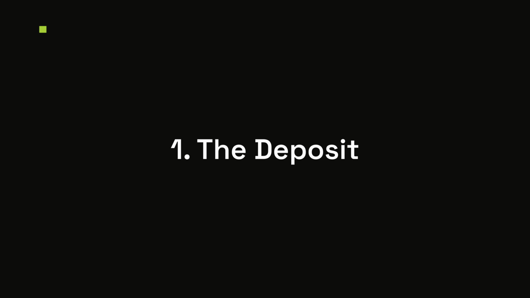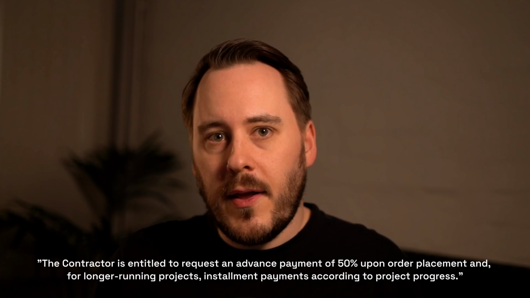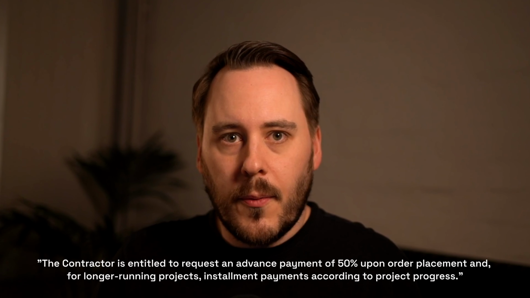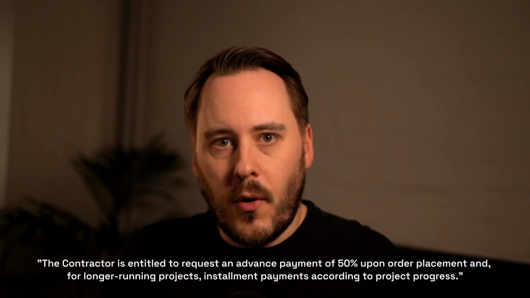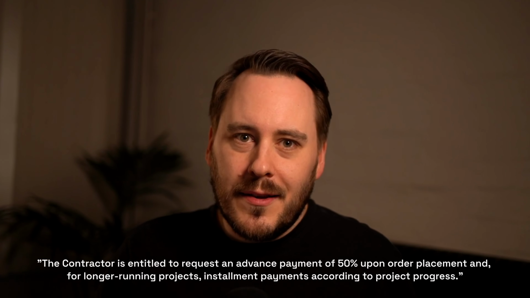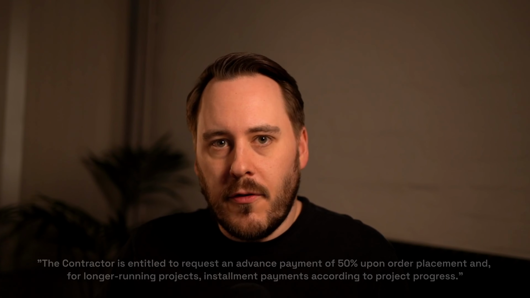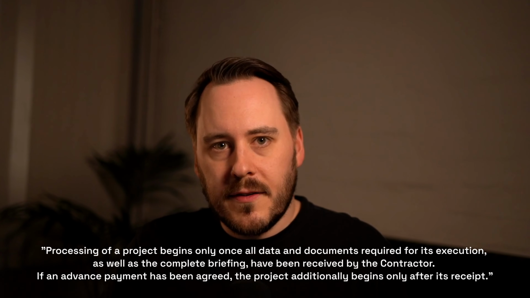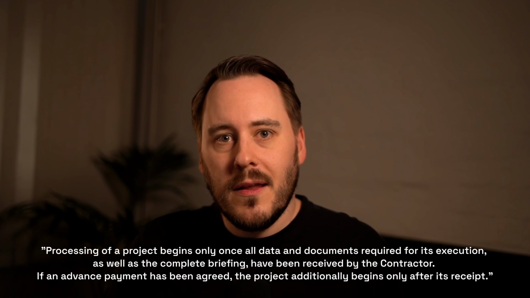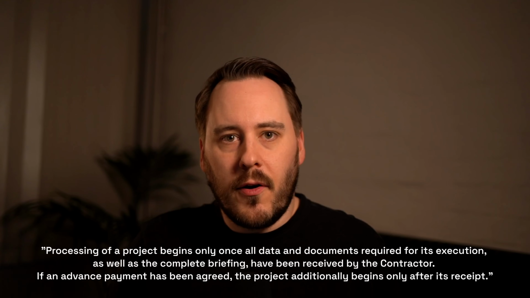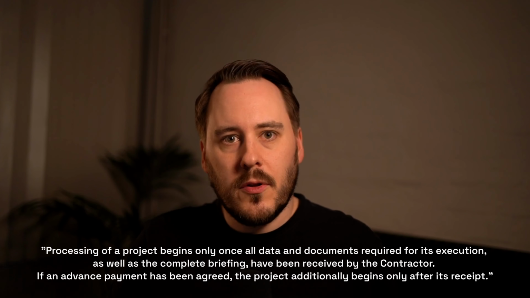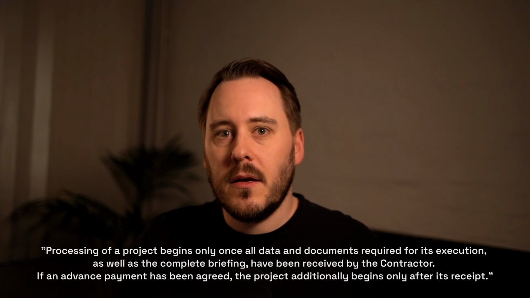Number 1, the deposit. My studio takes 50% when the order is placed, and on longer projects, additional payments as the work progresses. And there's a detail attached that does half of the work. The project clock doesn't start until the deposit is in, and I have every file and the complete briefing. No deposit, no start. Missing product data, no start.